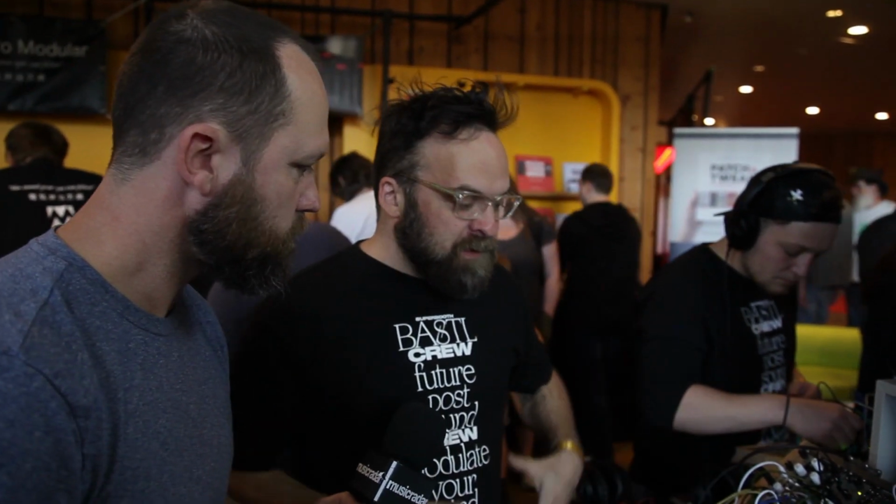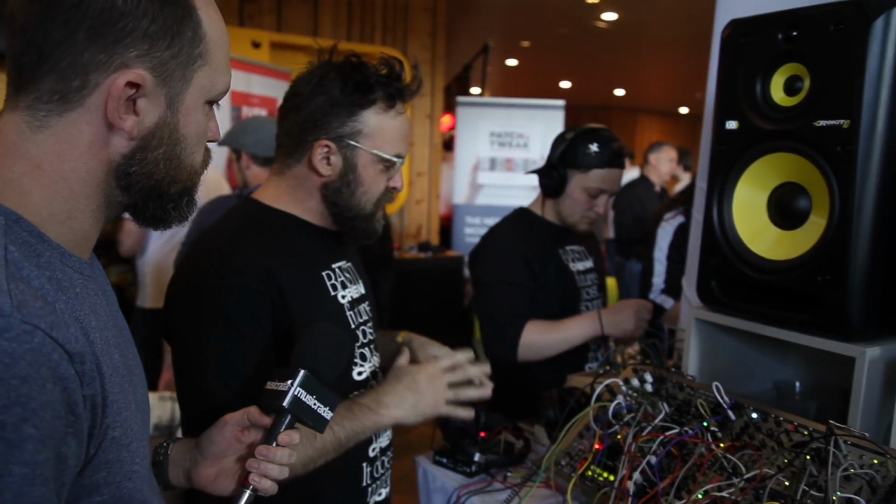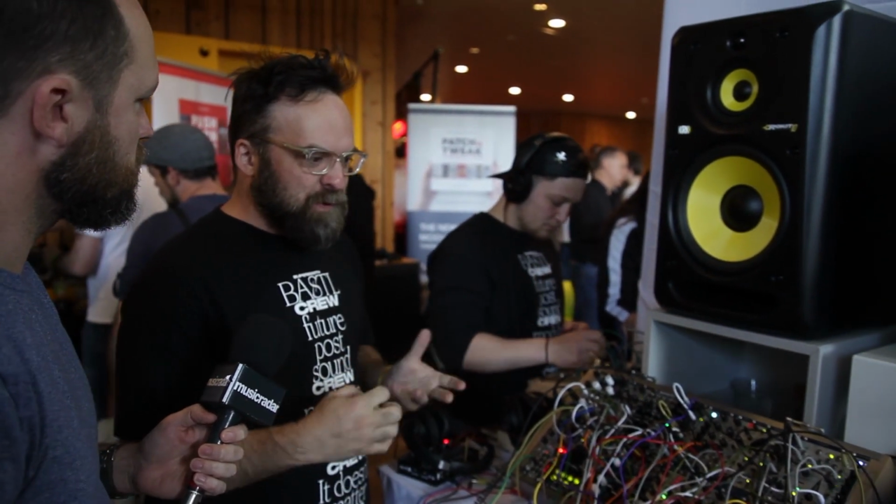These are prototypes. I'm developing a line of modules. I've been working with Bastl for 2 years now, doing desktop stuff, and we've been exploring some of the more organic, weirdo sound critter side of things. Cool stuff. And I'm now bringing that to the modular realm.